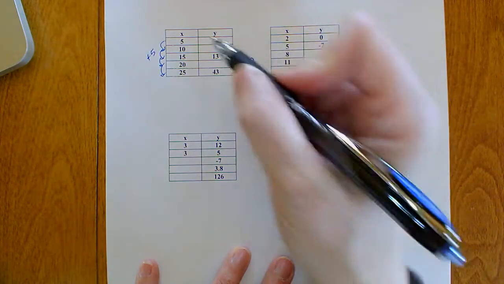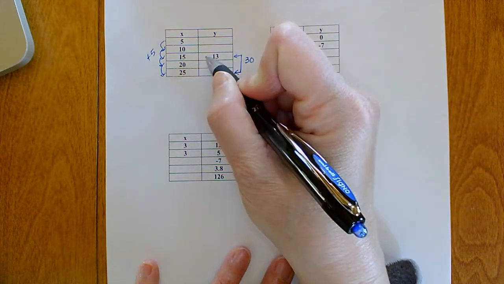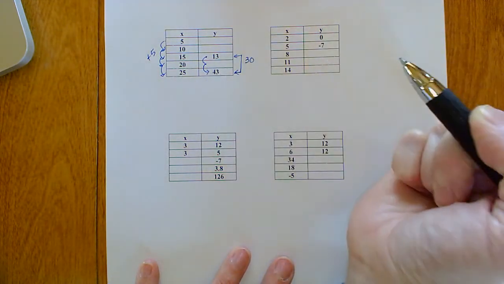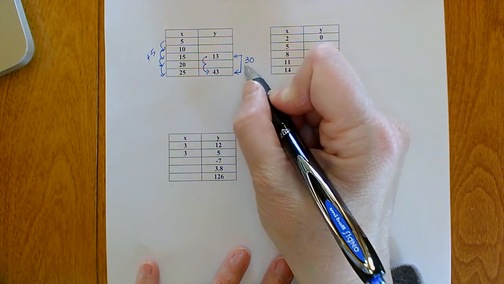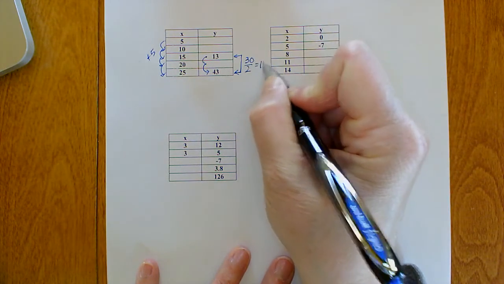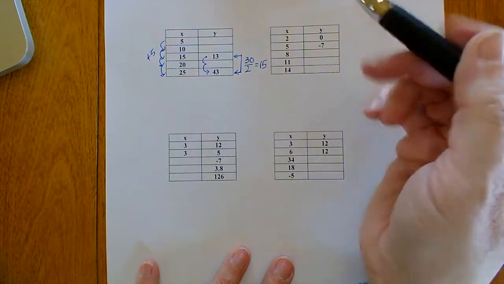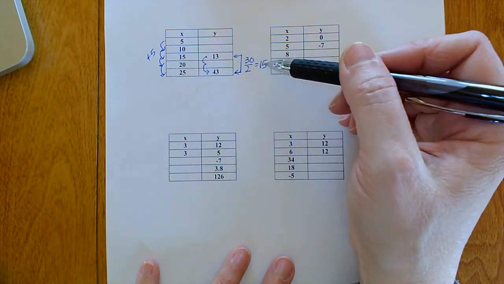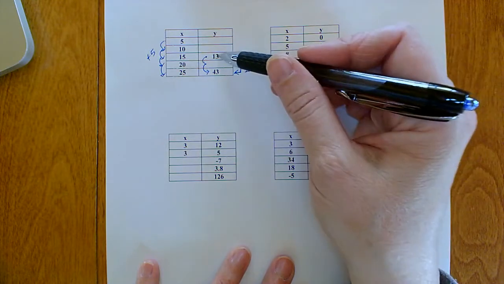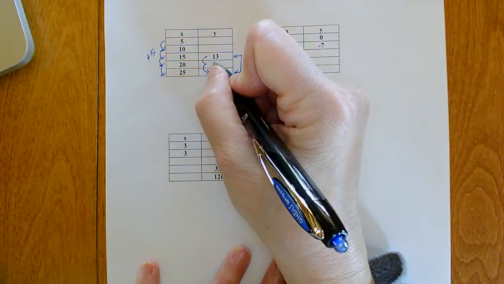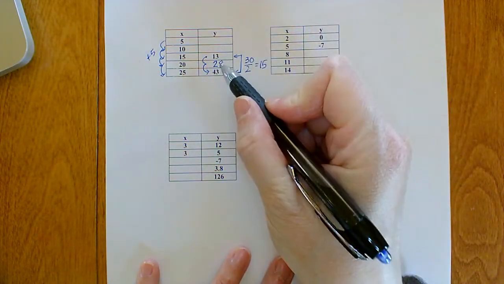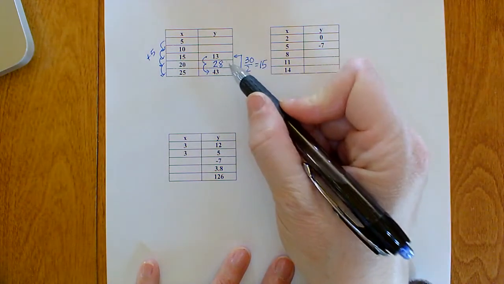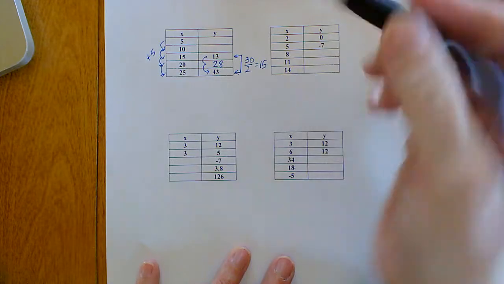And then if this were a game board and you started here at the 13, it would take 1, 2 steps to get down to 43. So I do 30 divided by 2, which is 15. And since we're growing from 13 to 43, I will add 15. 13 plus 15 will give me 28, and then 28 plus 15 gives me 43. So I know I've done this direction correctly.